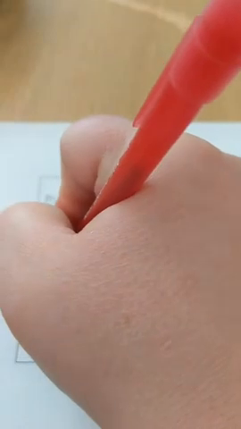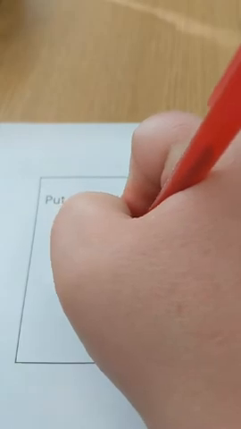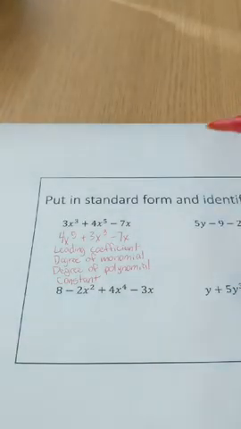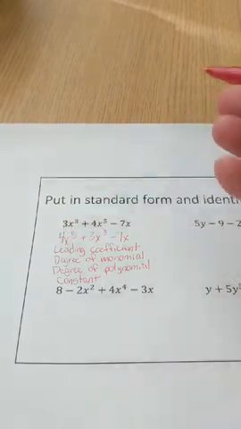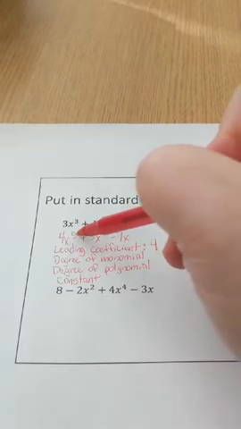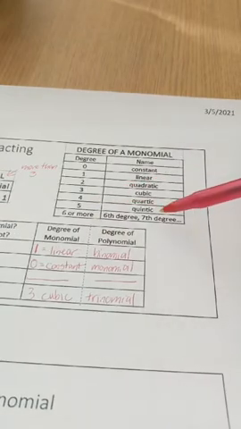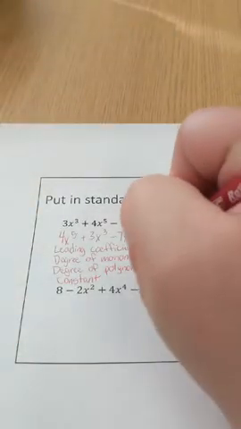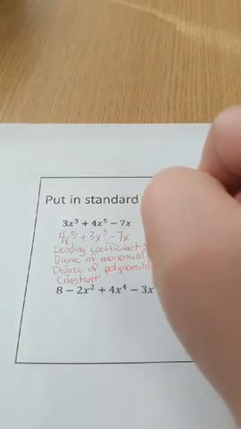Degree of monomial. Degree of polynomial. And then the constant. So first, leading coefficient is going to be this one. So we're going to say it's 4. The degree of the monomial would be the 5. So if we look back to our chart, a degree 5 is quintic. So I'll put 5 is quintic.